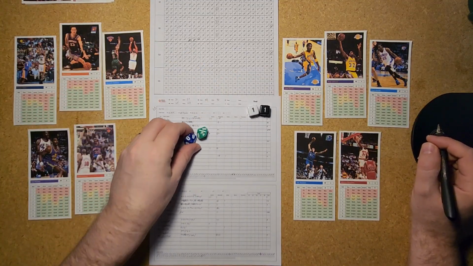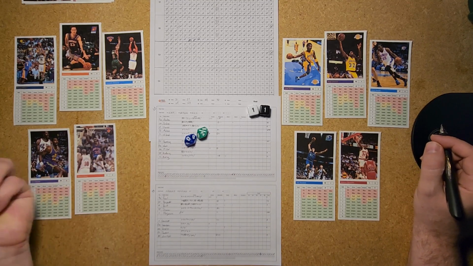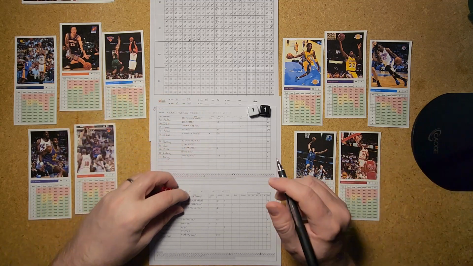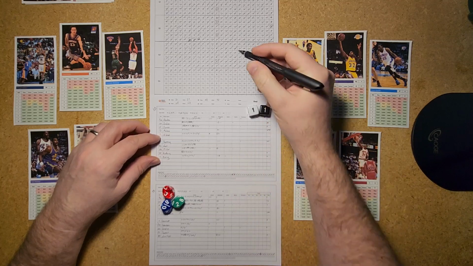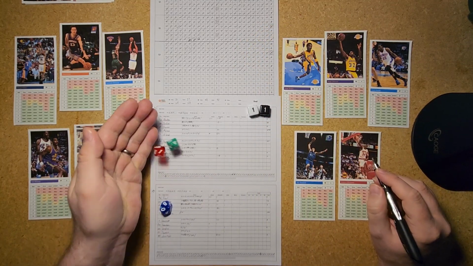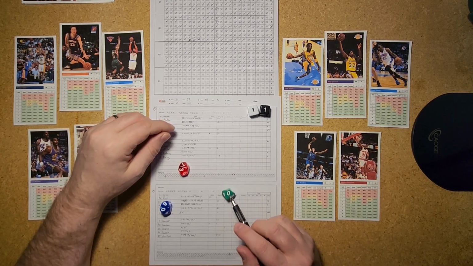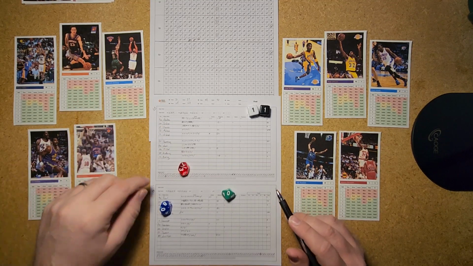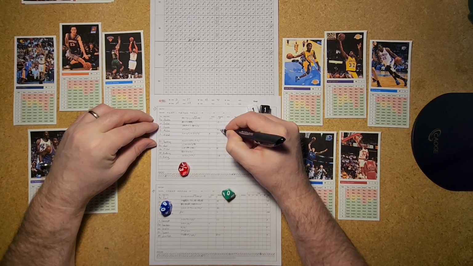Off the make, it's going to be Steve Nash bringing it up the floor. He's got an open 3. That is Steve Nash's game. And he misses the open 3. So quick shot from Nash. And let's find out about the rebound. The rebound is going to be an offensive rebound, so that goes to the offensive power forward. That's going to be Malone. So Malone with the board.